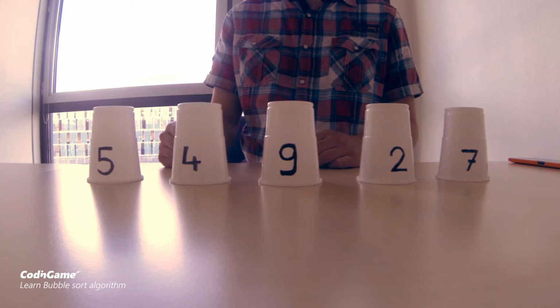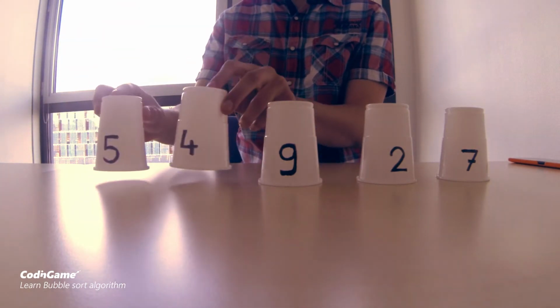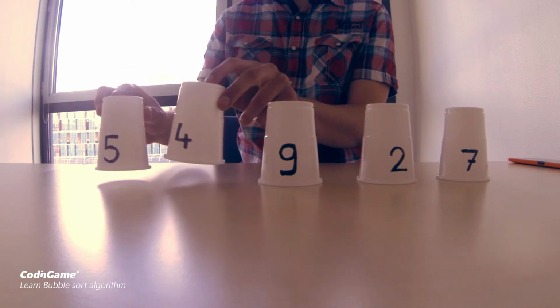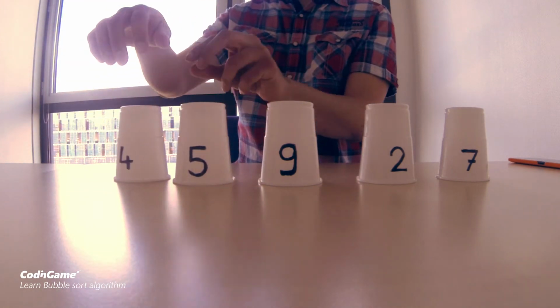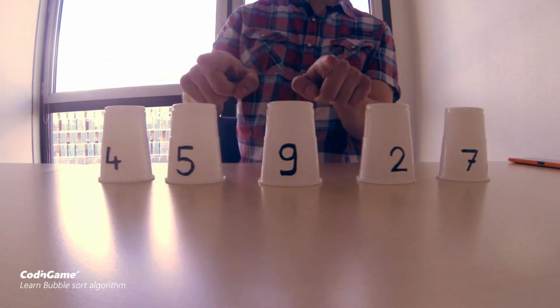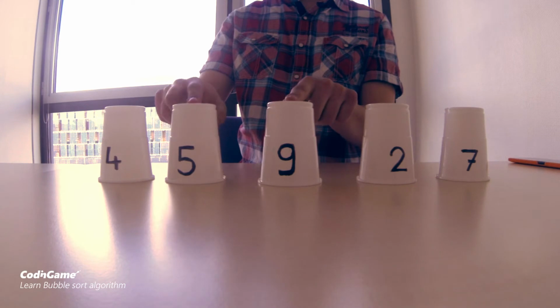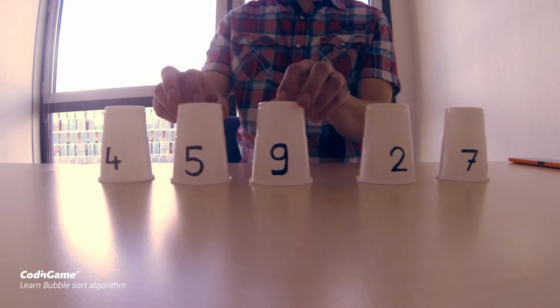To start with, we compare the first two numbers of our array. Is 5 greater than 4? Yes. In this case, we will swap the positions of the two numbers inside of the array. Once that's done, we move one index up the array and start again. Is 5 greater than 9? No. In this case, we don't do anything.